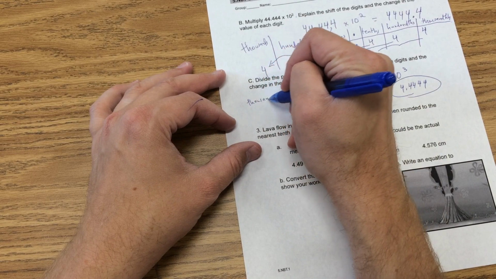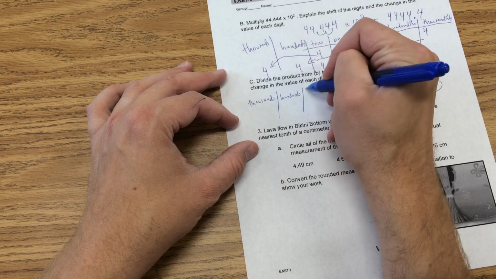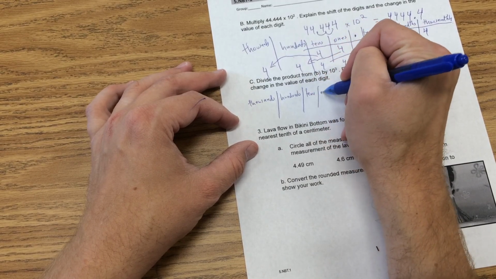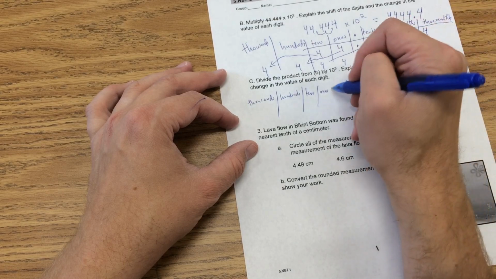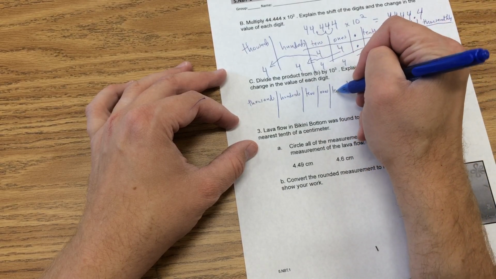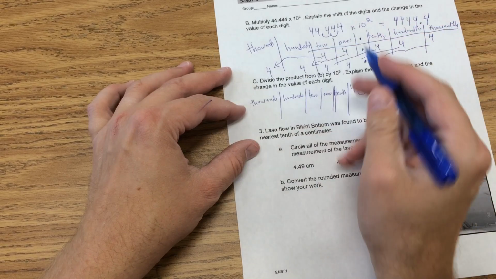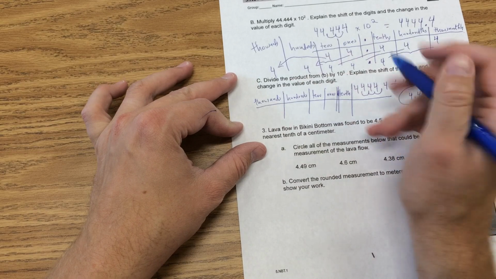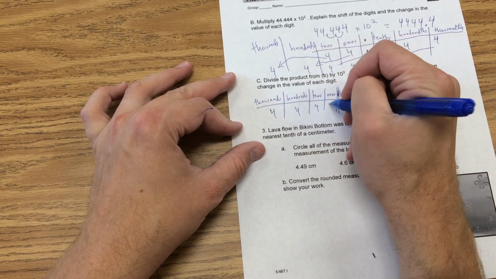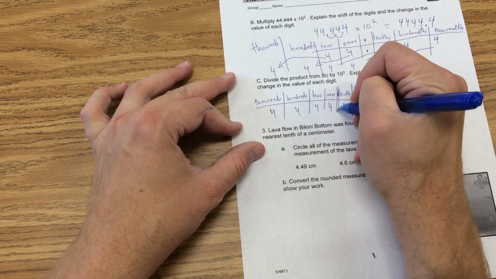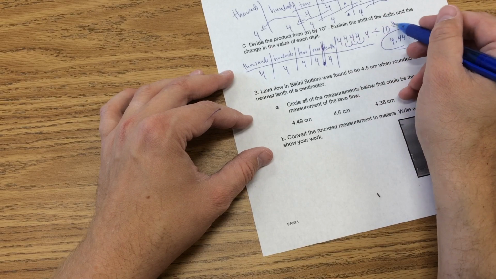Might want to show it. Oh, tenths. Let's see, put a little decimal there. Getting a little messy here. Okay, all these numbers are going to move over how many places?